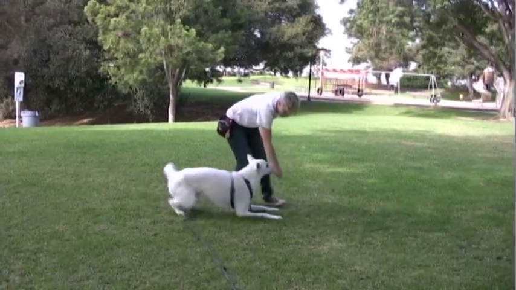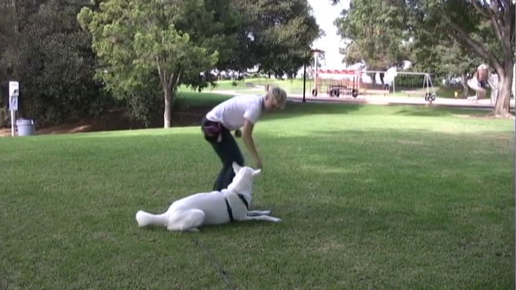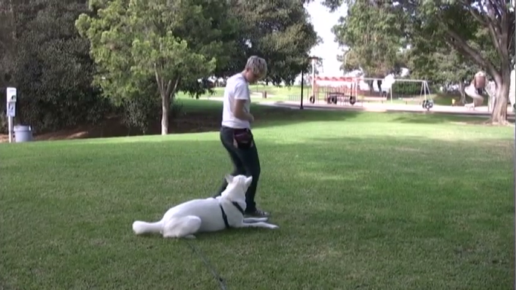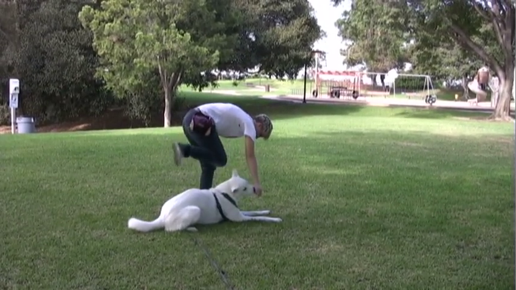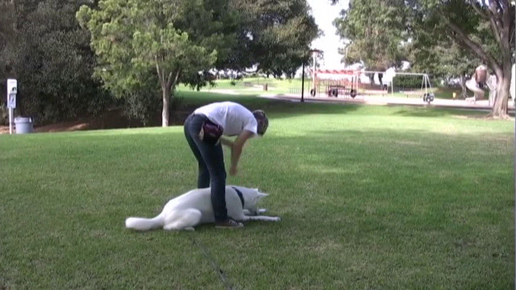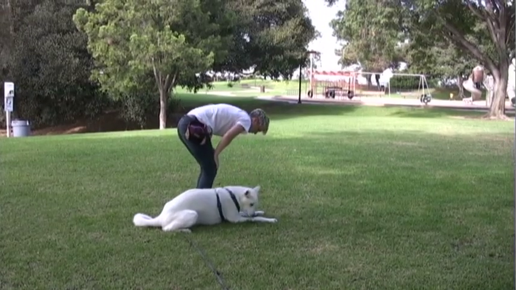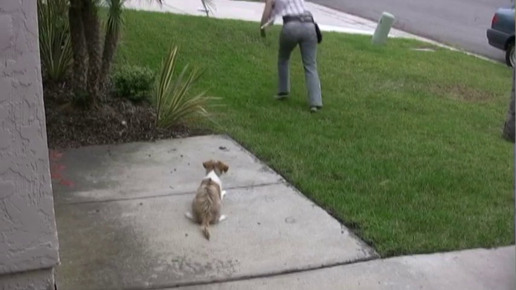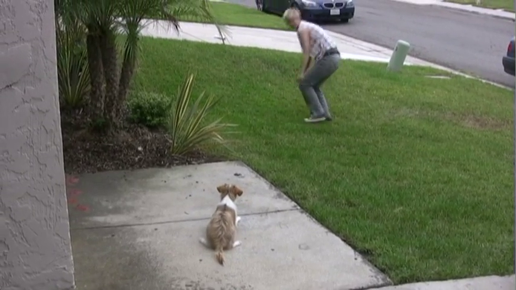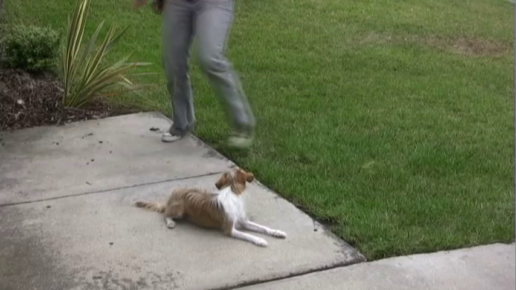So just standing near his back, I'm going to click him for that. And then maybe just slowly stepping over and feeding him at the same time. And now I'm going to release him. Release! Good boy. Here you can see Tug learning that no matter what I do with my body, and no matter what comes out of my mouth, the only cue that means get up is the release cue.